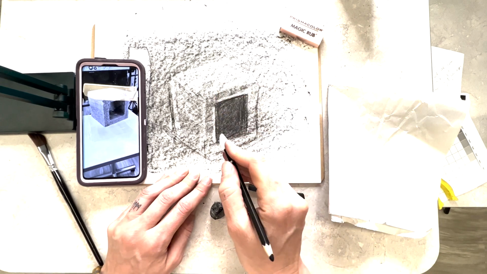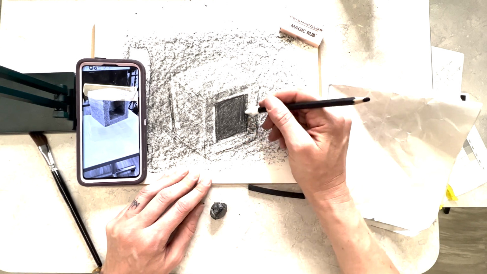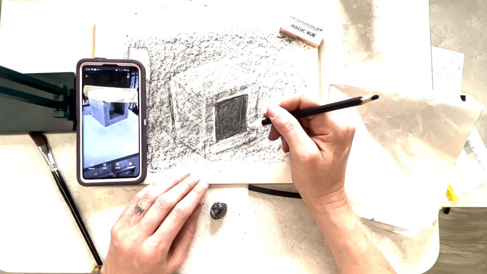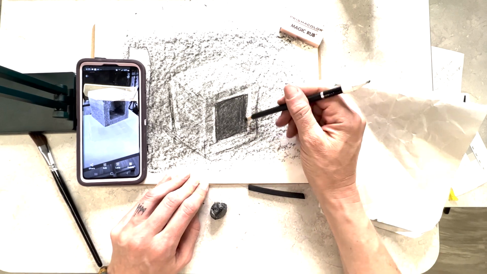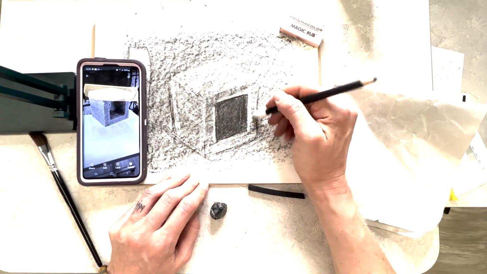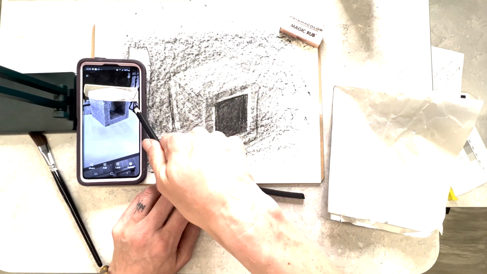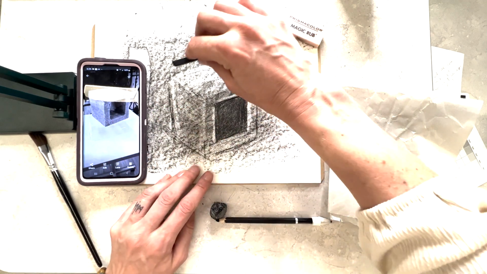And the nice thing about this drawing technique is you can create very cool looking things very quickly. It all looks very dramatic and interesting. I'm going to look at my background too. So up here, I've got a very dark background, so I'm actually going to draw that.